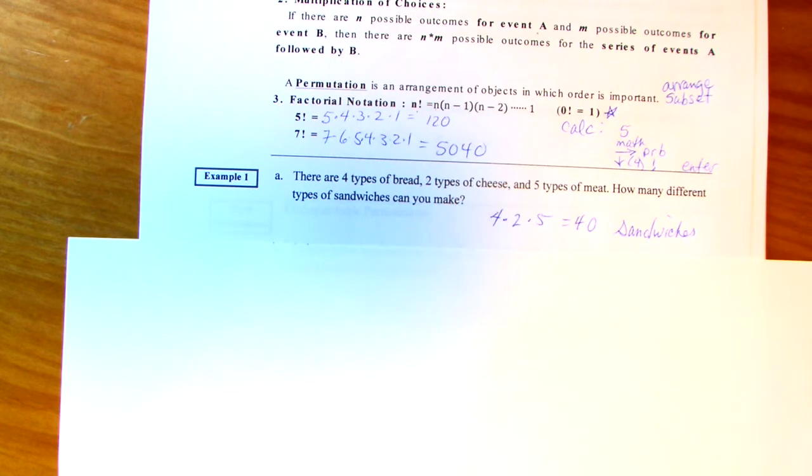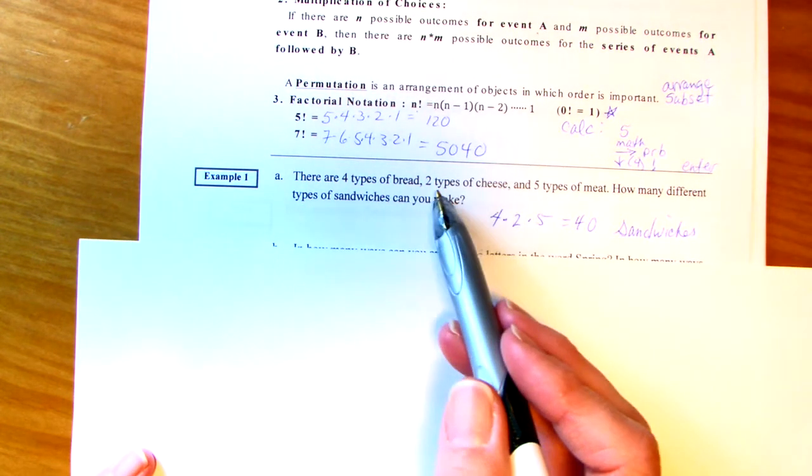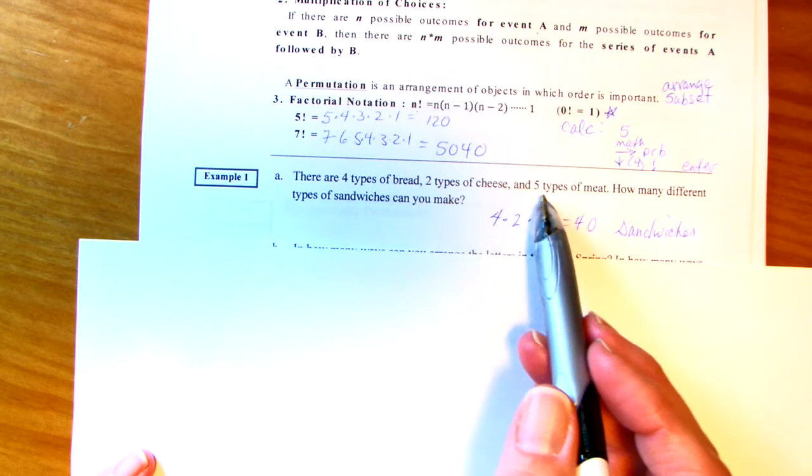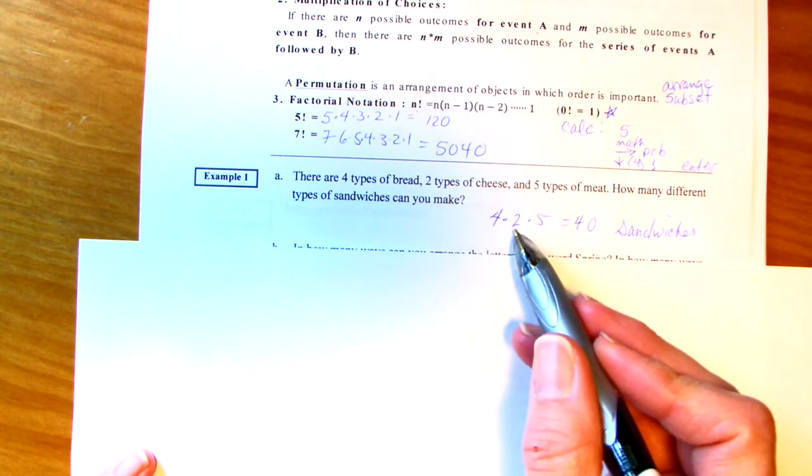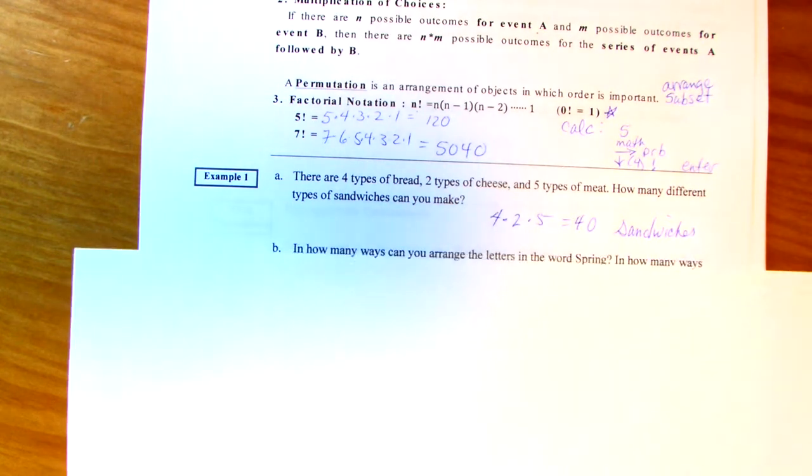All right, so let's look at example 1. This is an example of the multiplication method. You have 4 types of bread, 2 types of cheese, and 5 types of meat. How many different types of sandwiches can you make? So 4 times 2 times 5, which is equal to 40. 40 sandwiches.